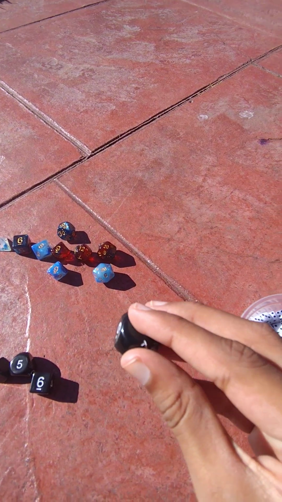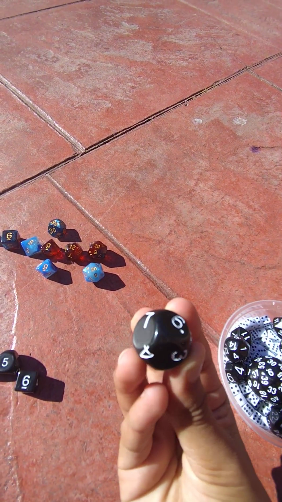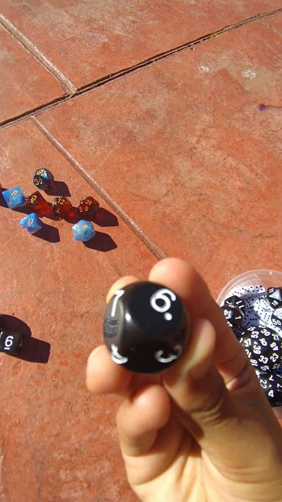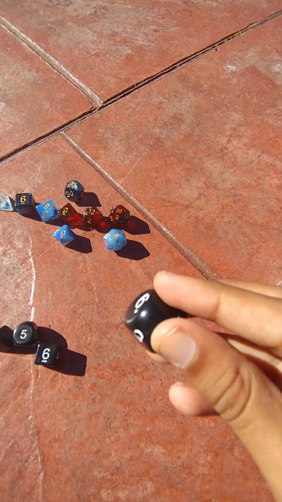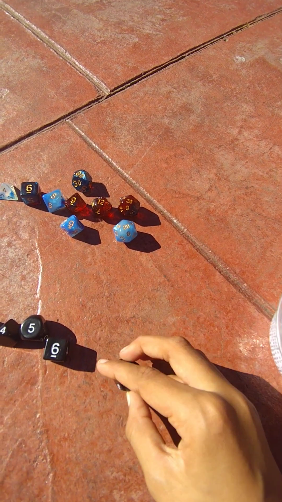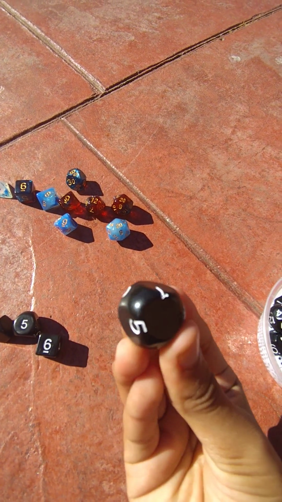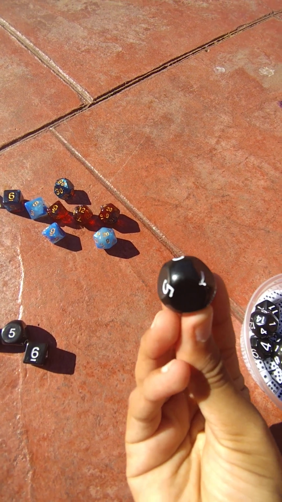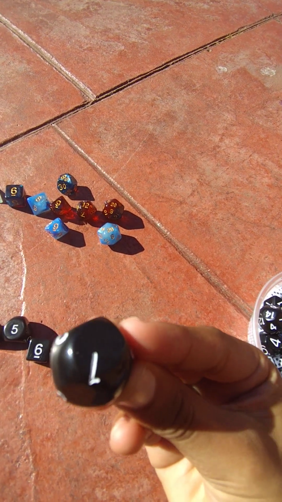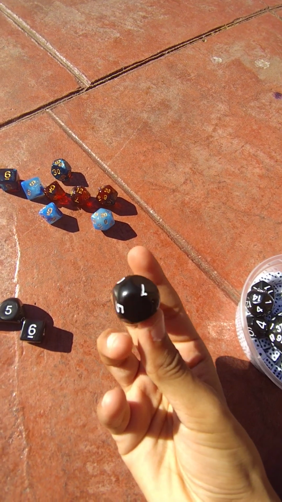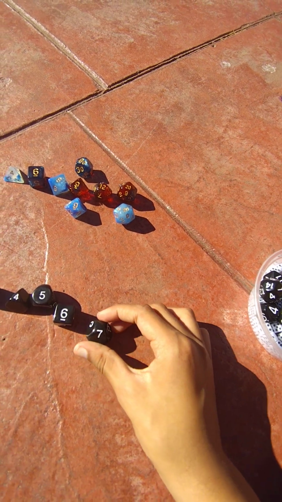Here there's 4 blank spaces here, which correspond to the 7, 6, 4, and 3. And here there's 3 faces here, which correspond to the 1, 2, and 5. Why do my hands keep shaking, bro?